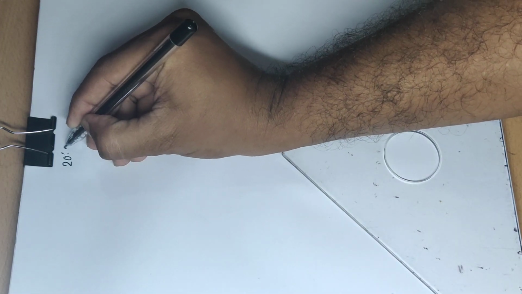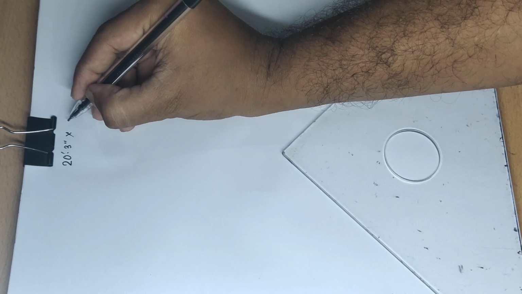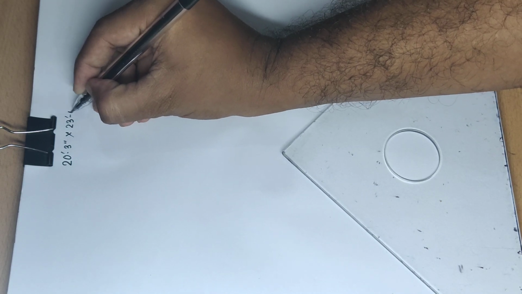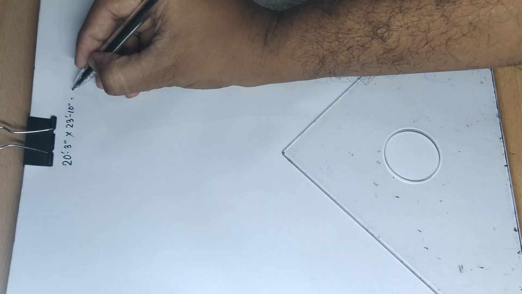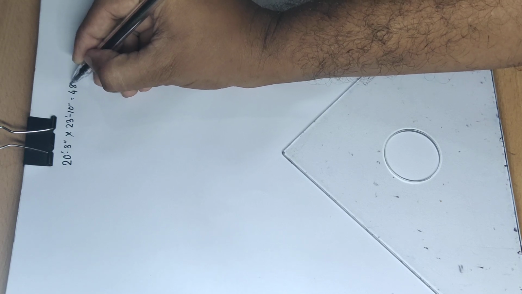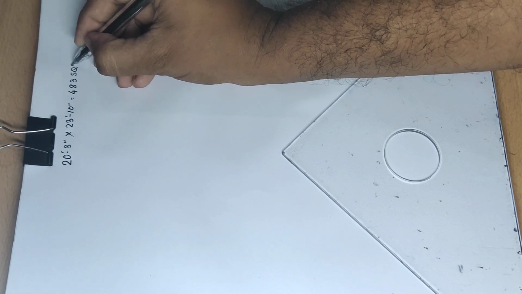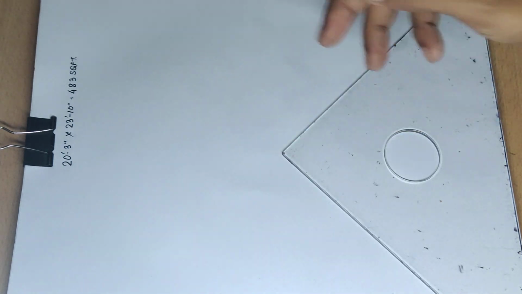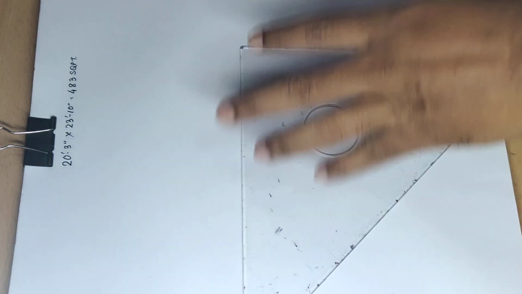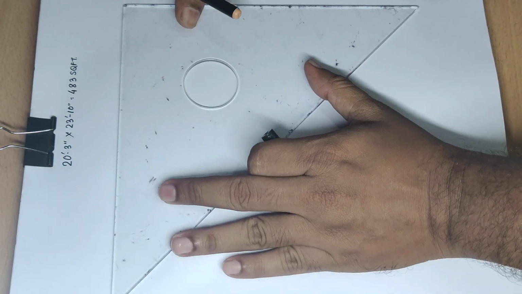20 feet 3 inch into 23 feet 10 inch is equal to 483 square feet house design. And now start this design.